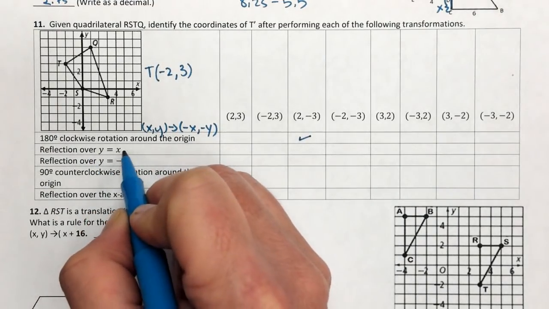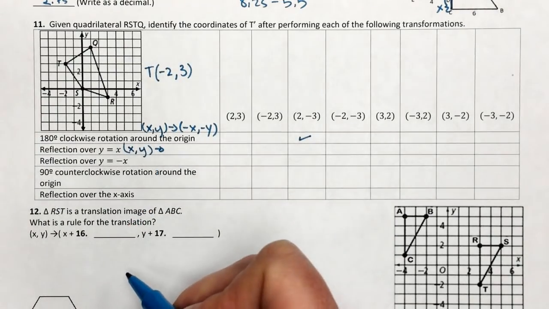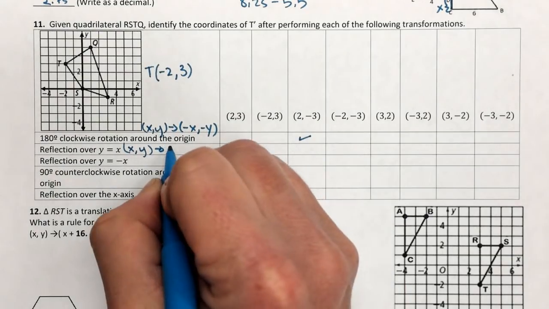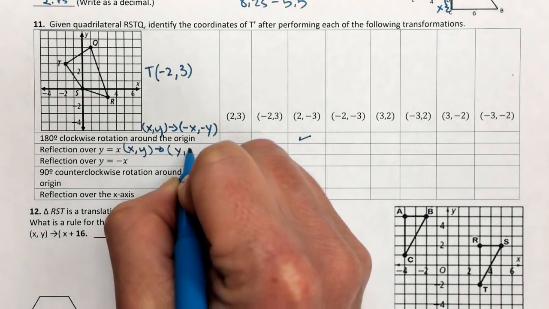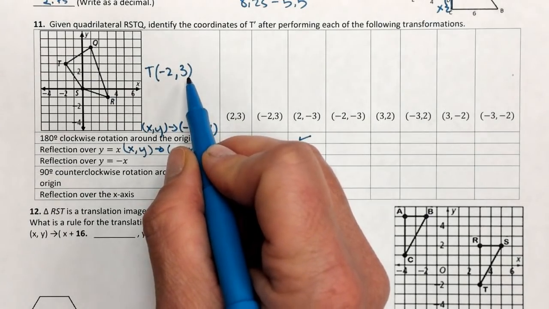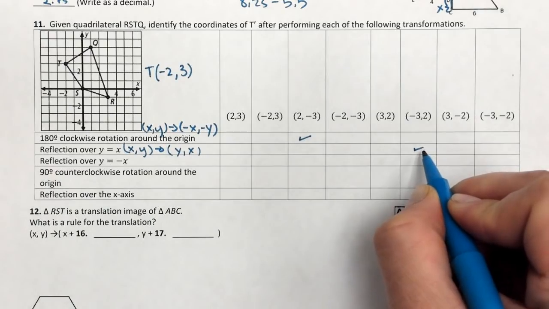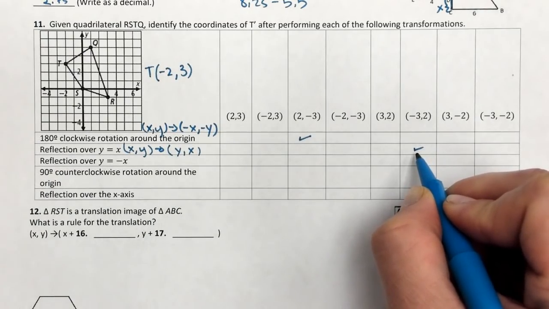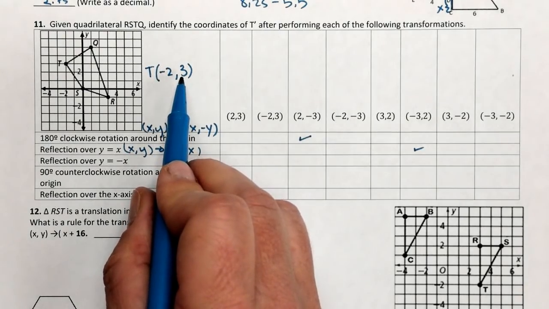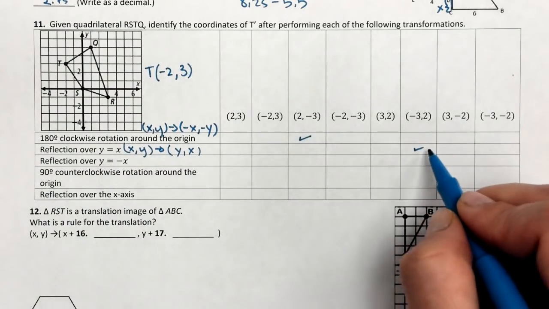Reflection over y equals x. So this is x, y, and it goes to, so when we do a reflection over y equals x, we know that we have to just switch the y and the x. So instead of it being -2, 3, it's going to be 3, -2. Let's see, sorry. Okay, so we have to switch them, right? So it's going to be 3, -2. Did I mark the wrong one? I marked the wrong one. Oh, sorry.